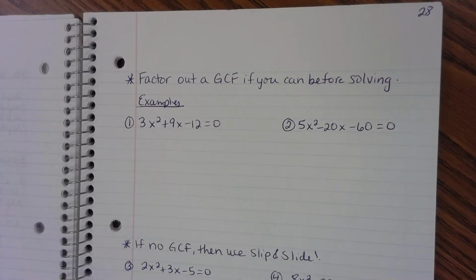We're now going to continue with our 3B, solving quadratic equations by factoring, but this time we're going to look at some examples where we have to find the GCF first, and it still leaves us with a quadratic equation afterwards. So we have 4 examples here to look at.